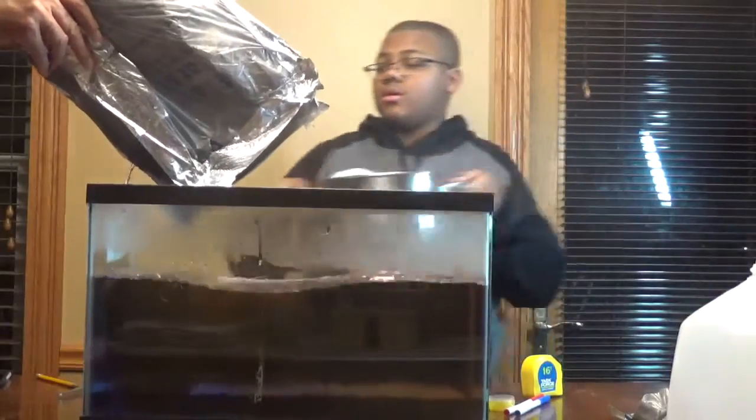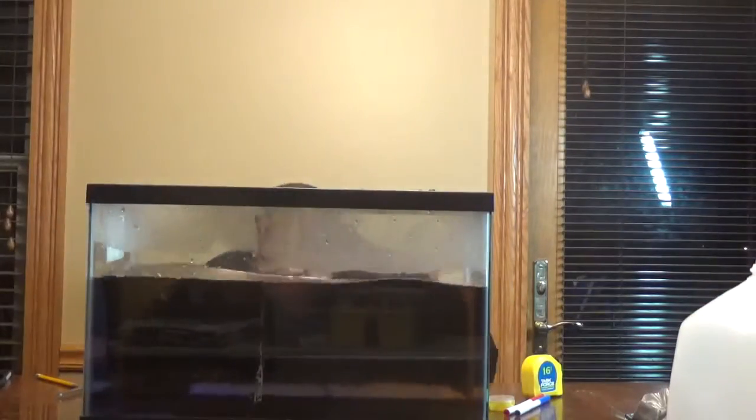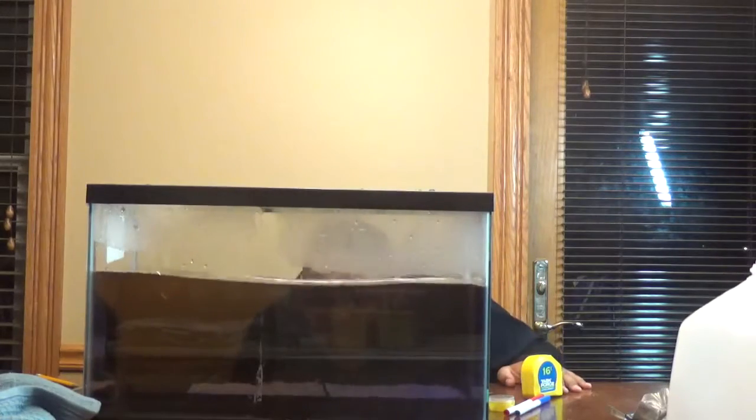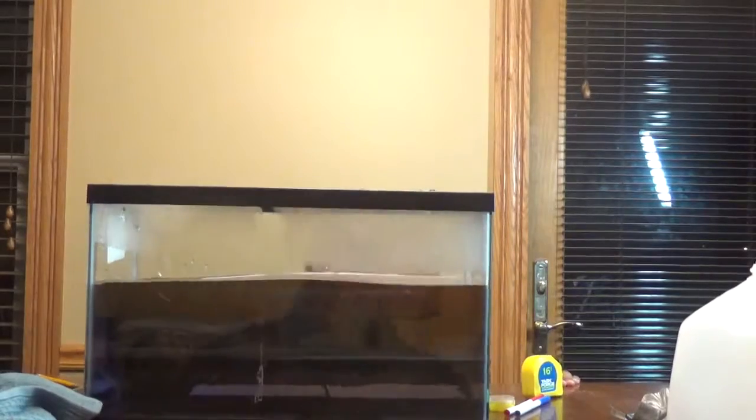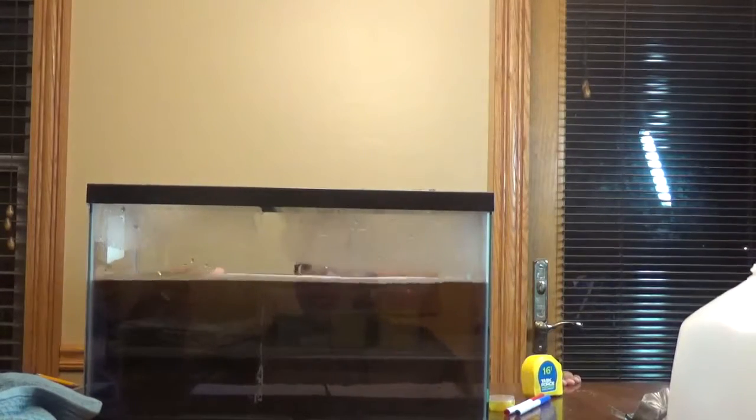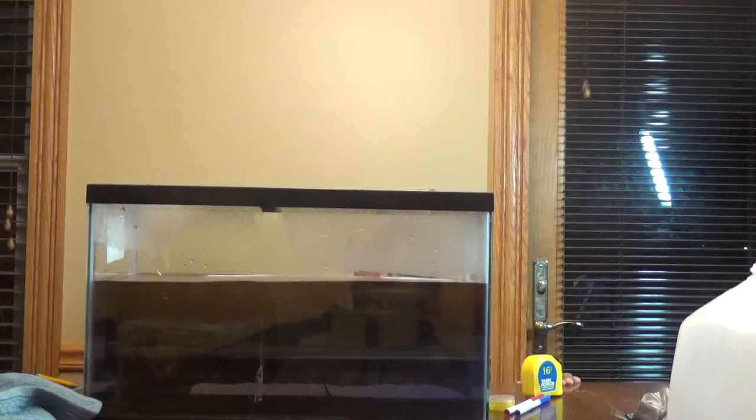Okay, so here it goes. What you can see right now is that on the side, the cold air is going down. It's still starting to mix, but the cold air is at the bottom and the warm air is at the top. The reason this happens is because the cold air is denser than the hot air, and so that's why the hot air is rising and the cold air is going down.